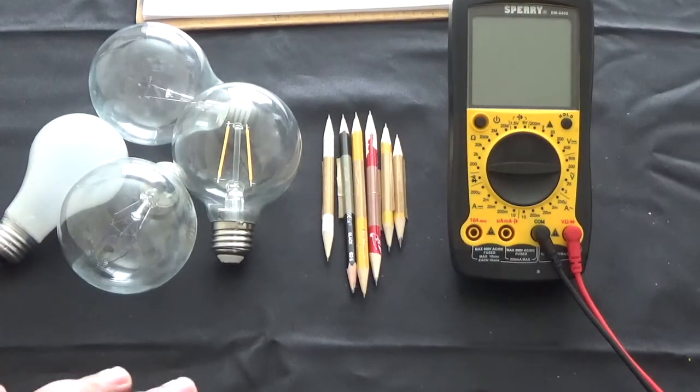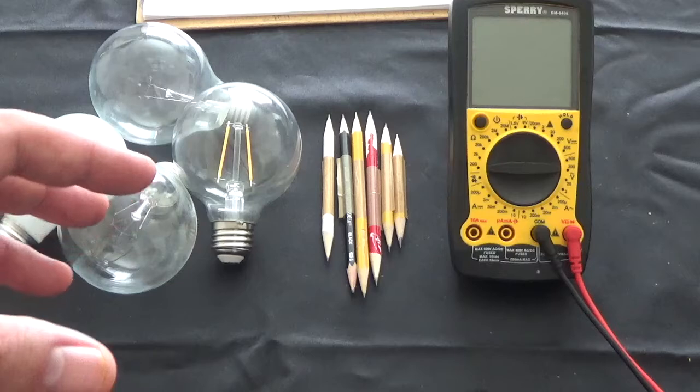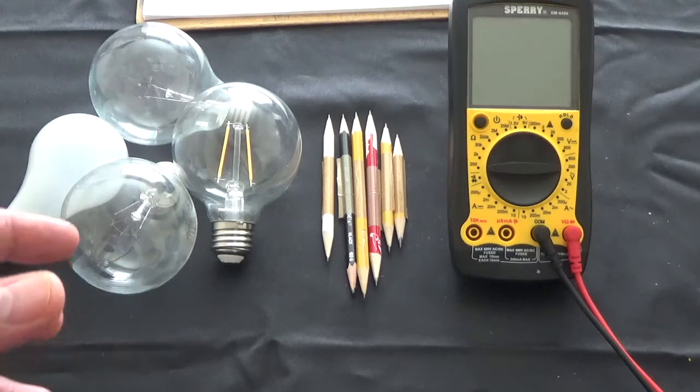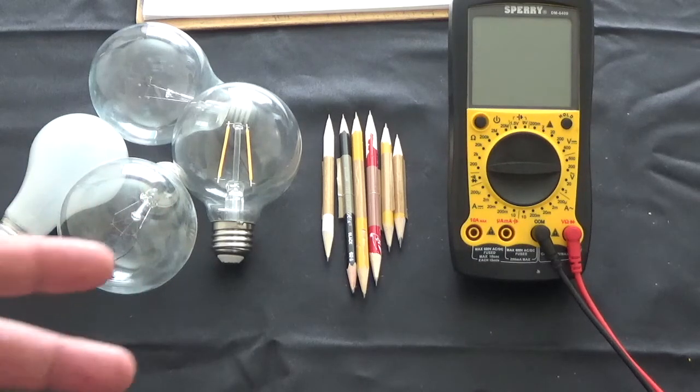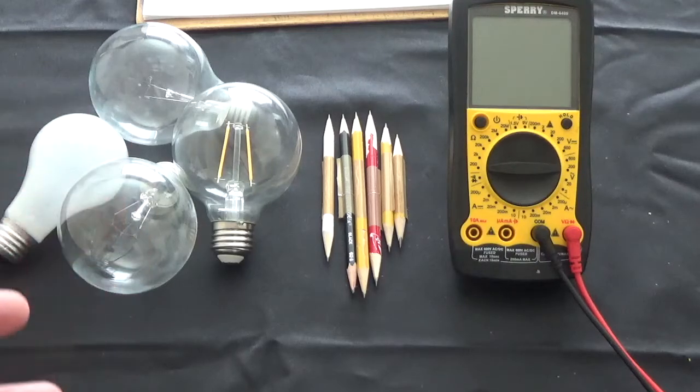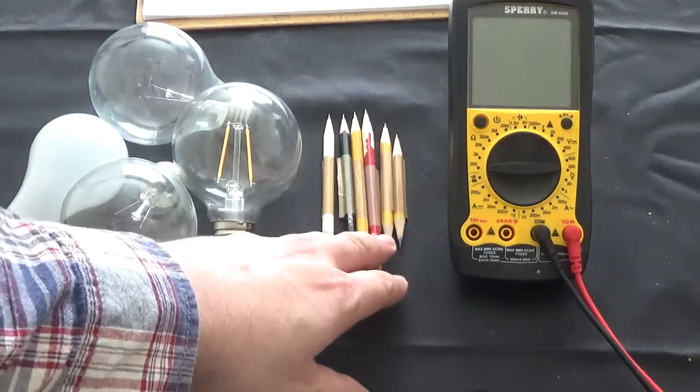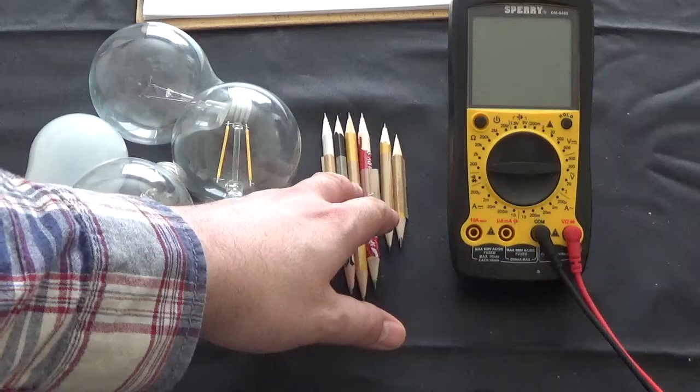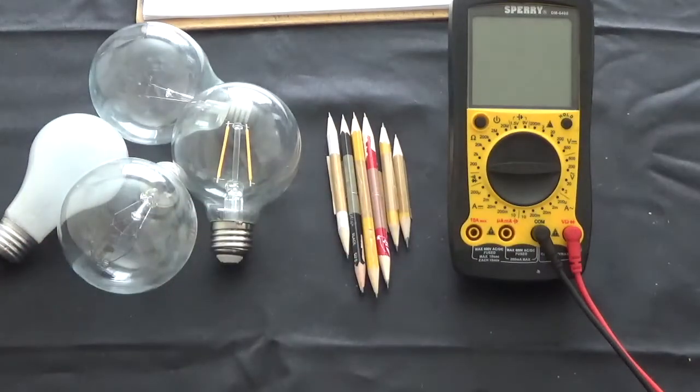And what I would like you guys to do is write what you have seen in this lab. For example, in the worksheet, if I asked you about the resistance for the pencils, just respond with your understanding.